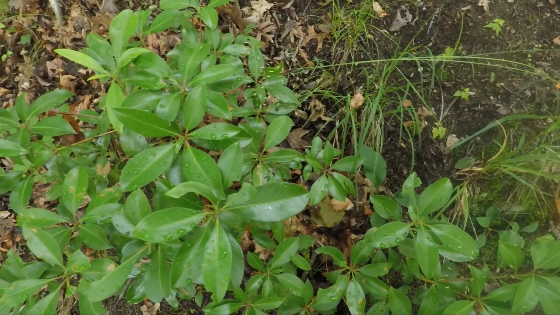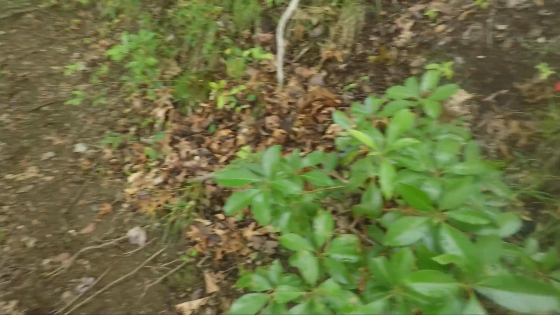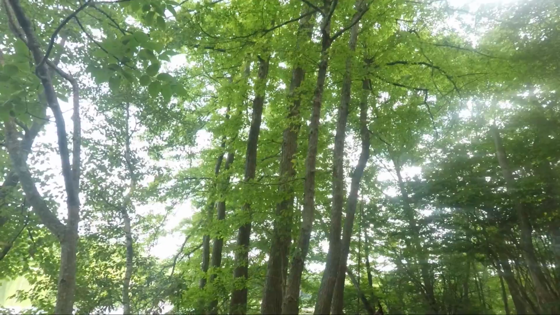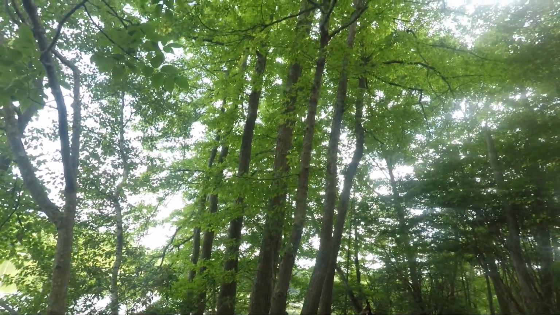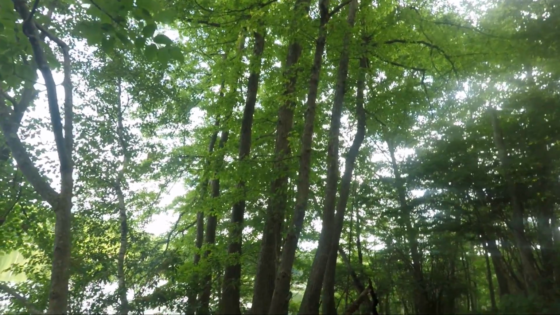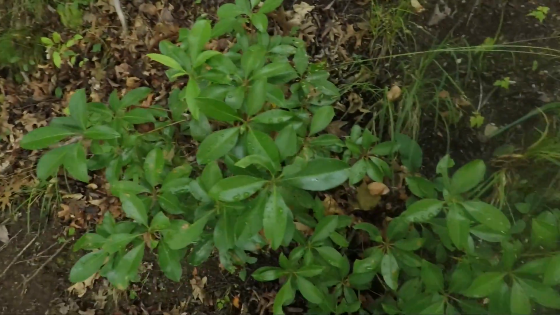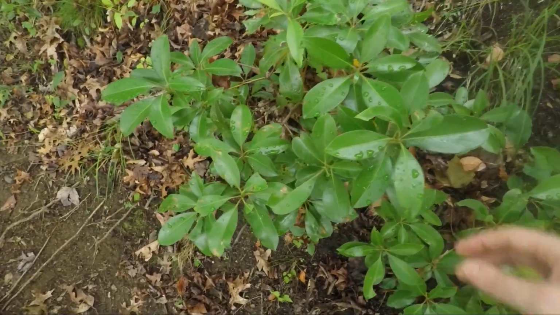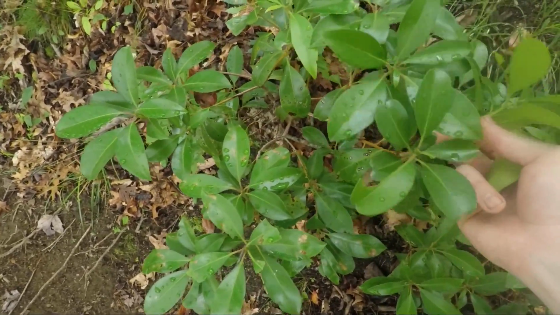Sometimes you'll see leaves that are less rounded, and I'm looking to see if I could find any, but I really can't. Ooh, is that a black gum? That's interesting. Yeah, that's a black gum. All right, we'll cover that one in a different video. So that's the leaves.